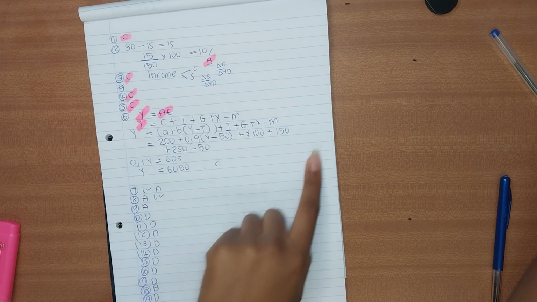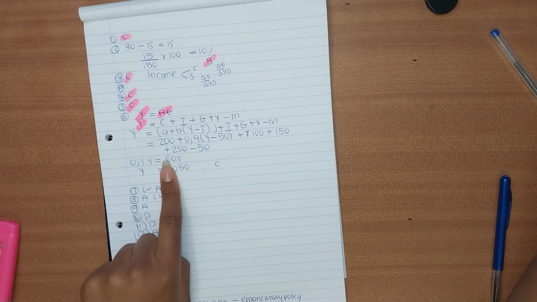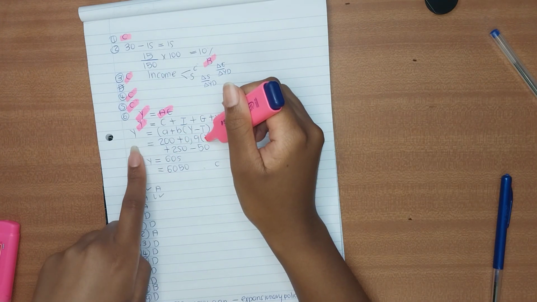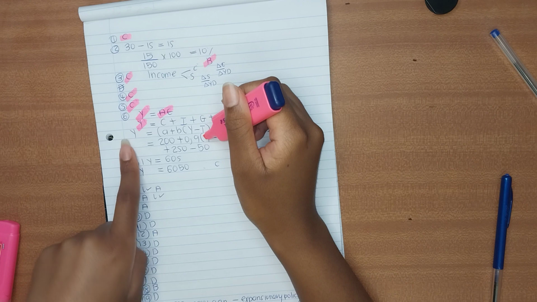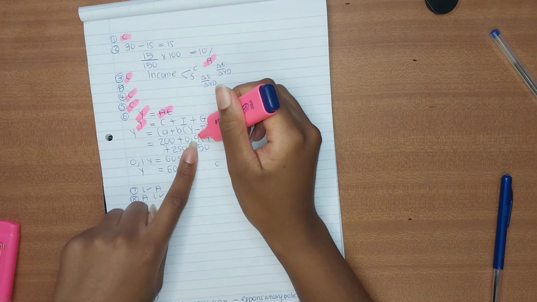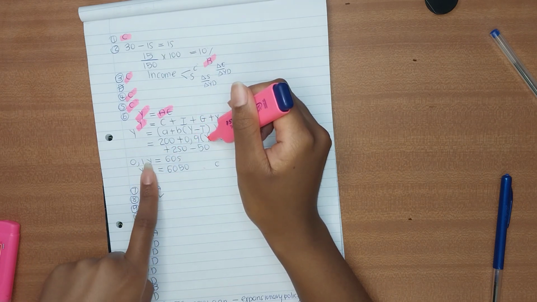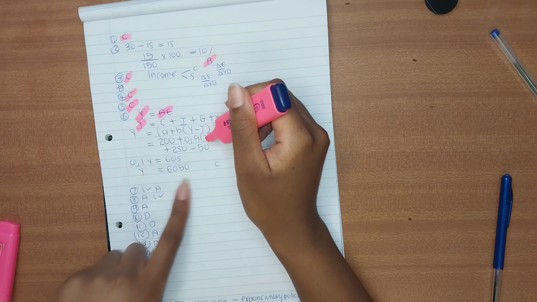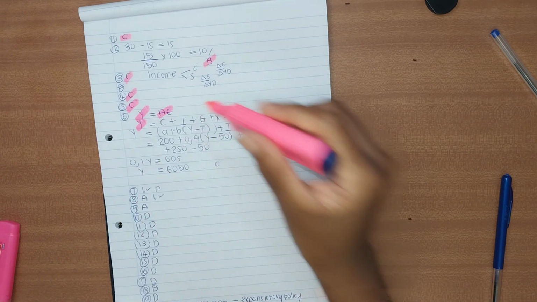And then when you solve this whole thing, you will have 605, and then you're going to have 0.9Y. And then on the other side, you're going to have Y. So it's going to be 1Y minus 0.9Y, which is going to give you 0.1Y is equal to 605. And then you divide by 0.1 and it gives you 6050.